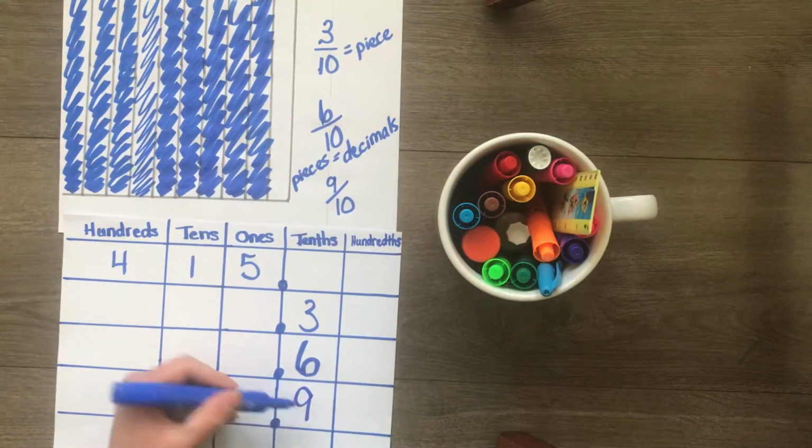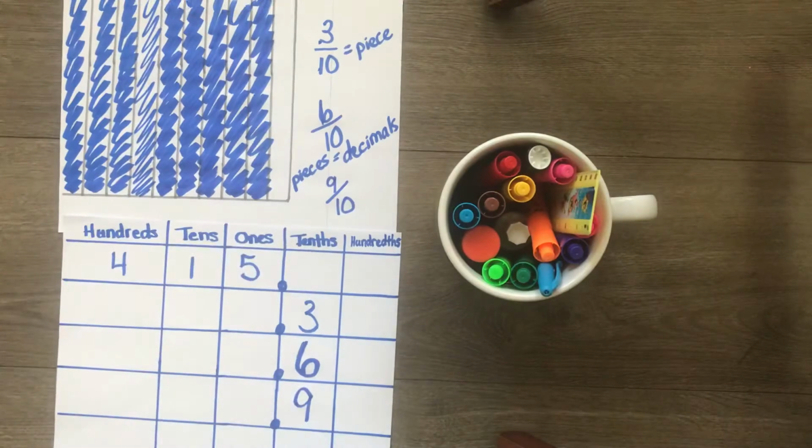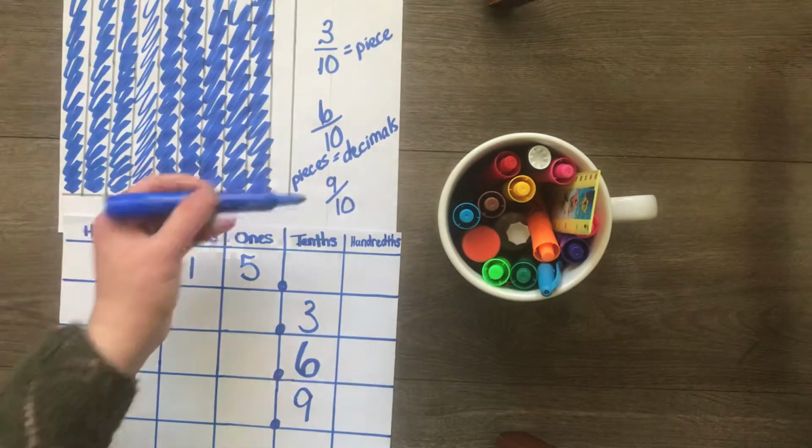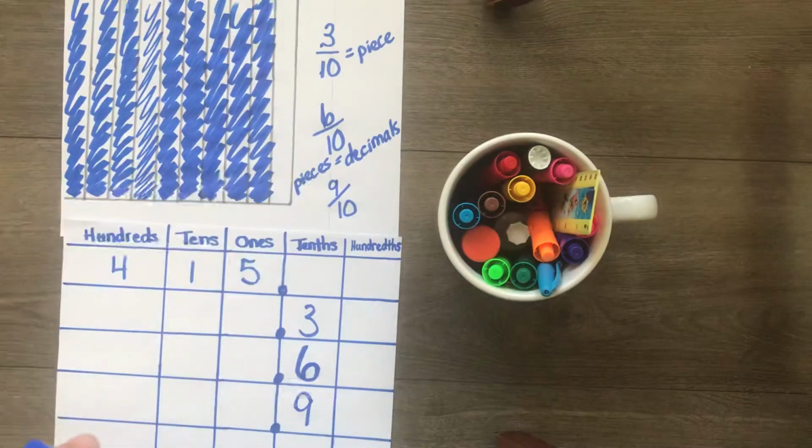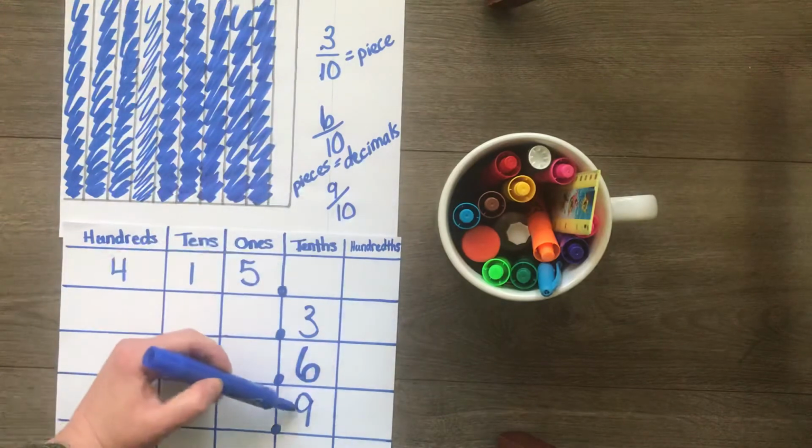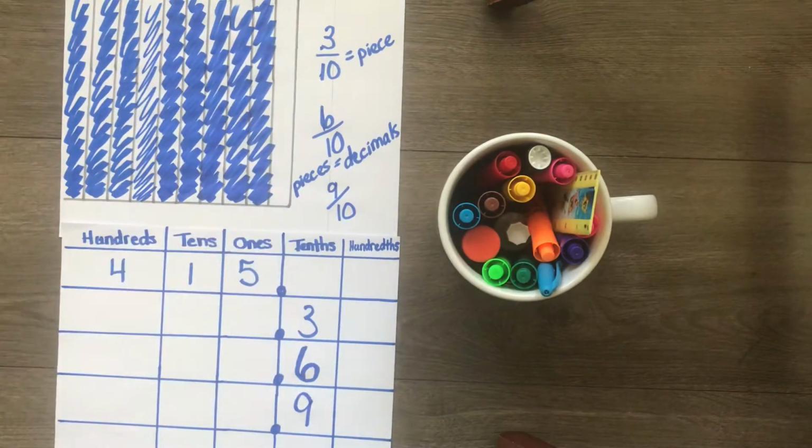Now I have 9/10. That's how we say this decimal, and we say this fraction as 9/10. Did you notice anything in common? 9/10, 9/10. Two different ways of representing a piece of a whole.